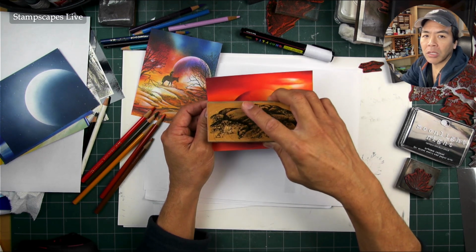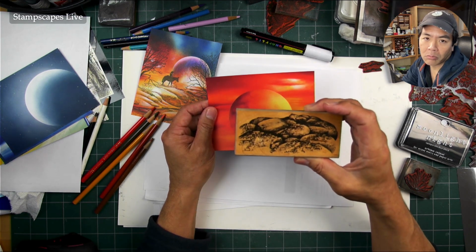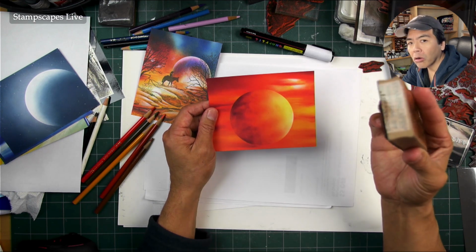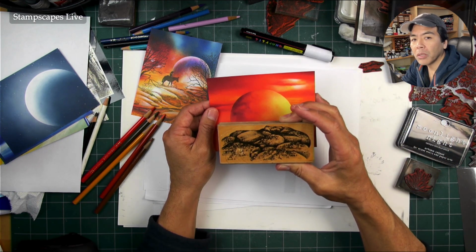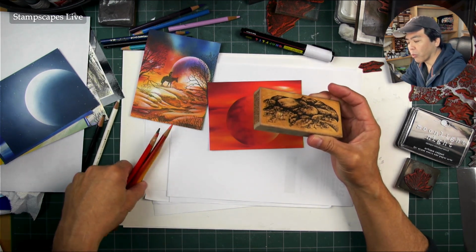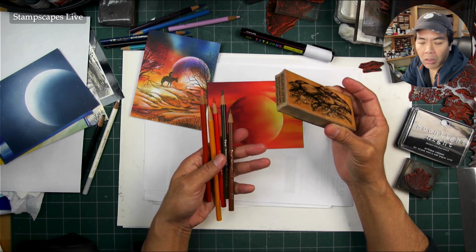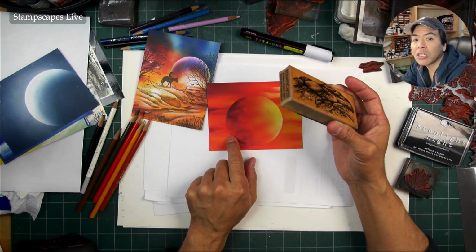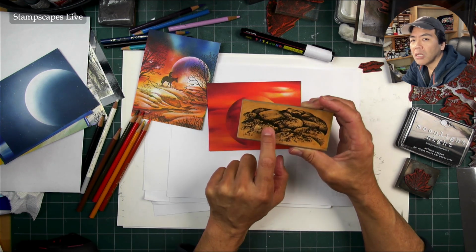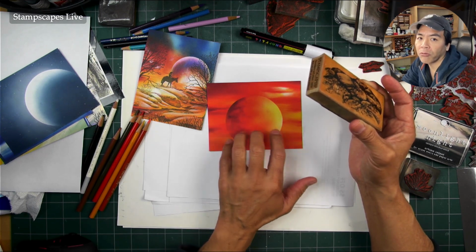So if I stamp this right here, we'll be able to see that planet going right through this rock, and this rock will look more like a transparent type of object. Or if you're doing something open like this, then we can further render with whatever media we're applying over the top of it, and integrate this background light and shade into the objects that we're stamping in front of it.